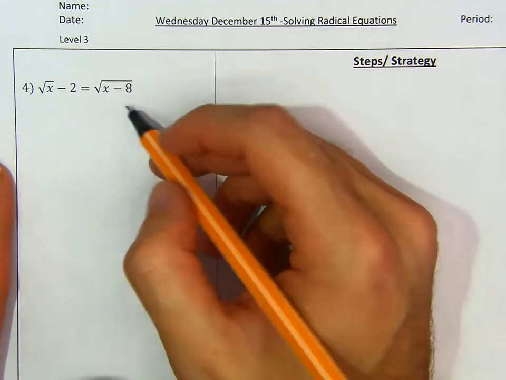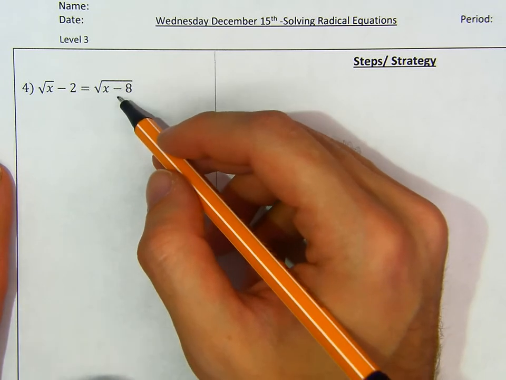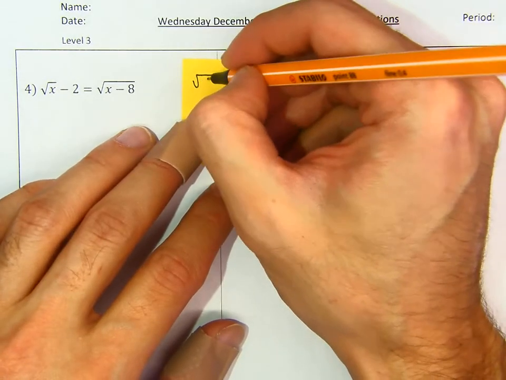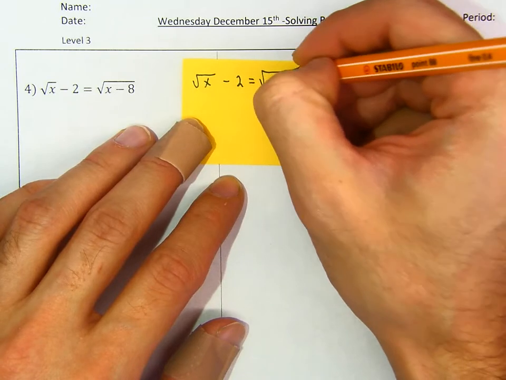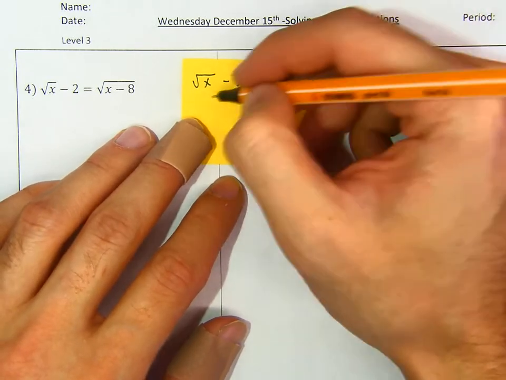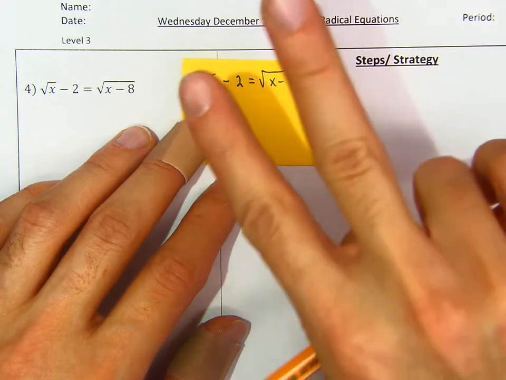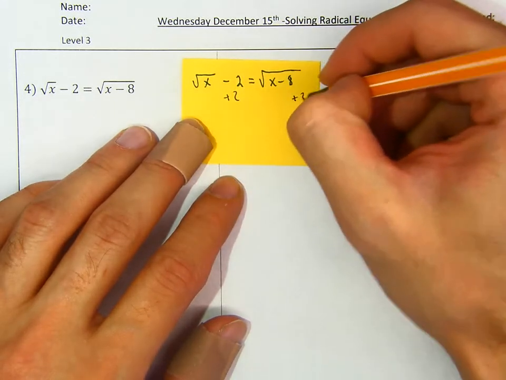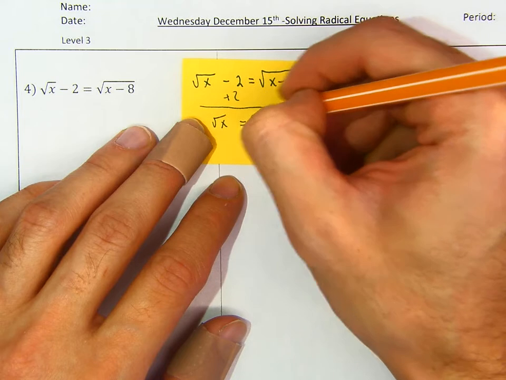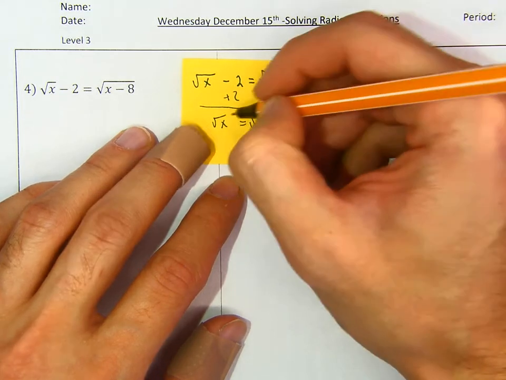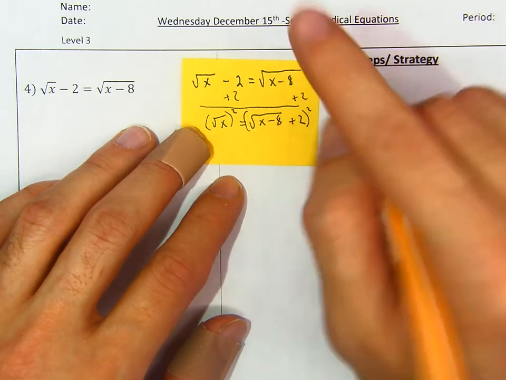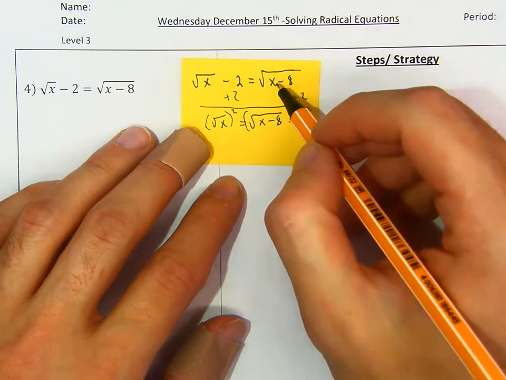So the strategy is you always want to get the radical by itself, but notice that no matter what you do, let me rewrite the problem. Let's say I have square root of x minus 2 is equal to square root of x minus 8. No matter what you do, you're still going to have 2 radicals, right? Like I can't just add 2 and say square root of x is equal to square root of x minus 8 plus 2. Notice that if I square both sides, which is what we're going to do, there's no one move that gets rid of both radicals.